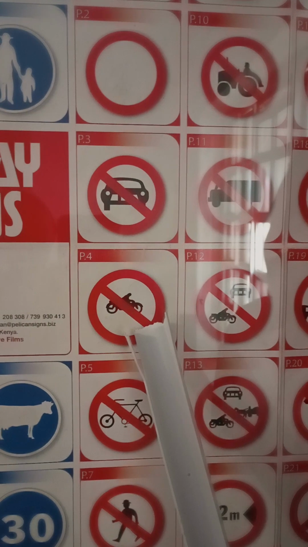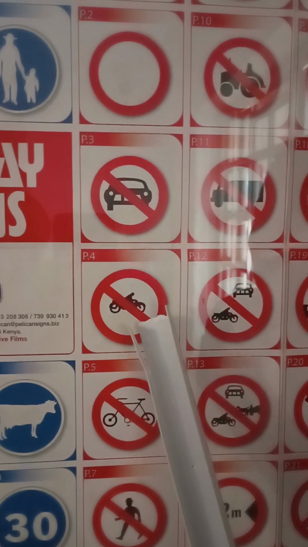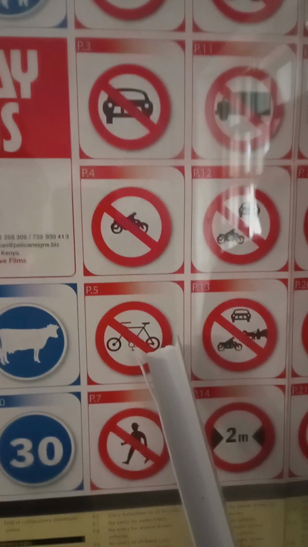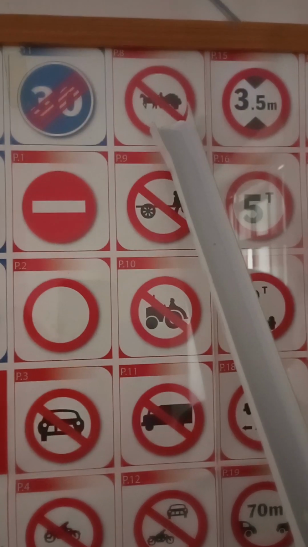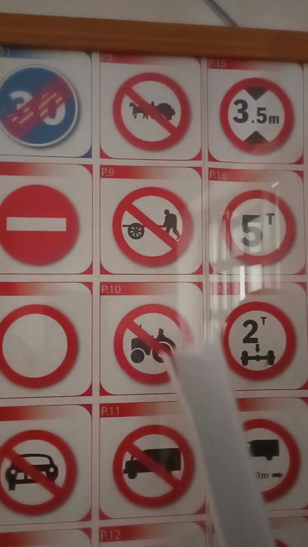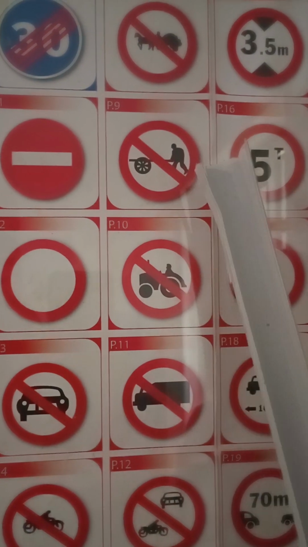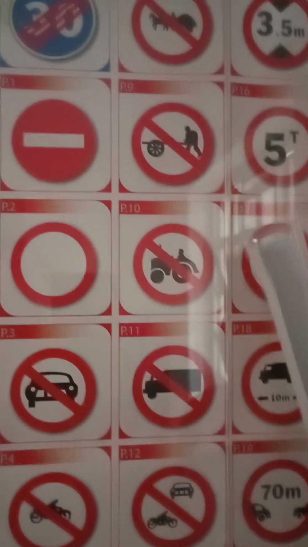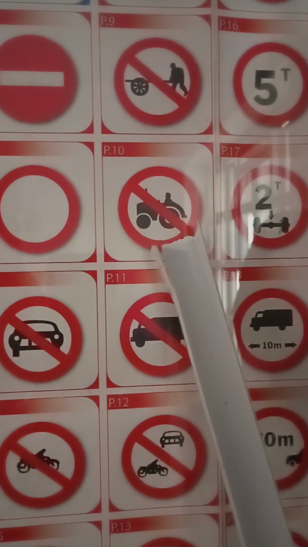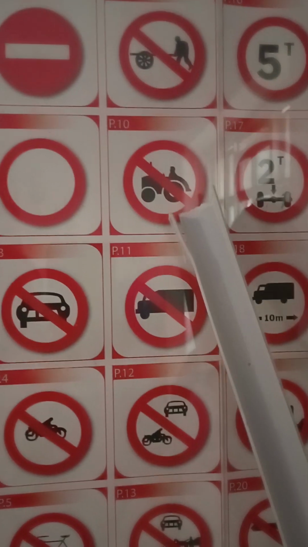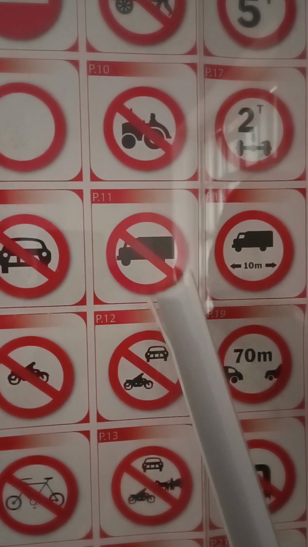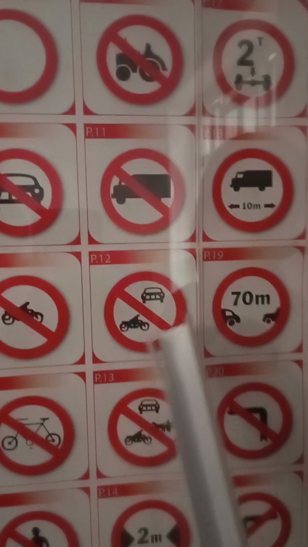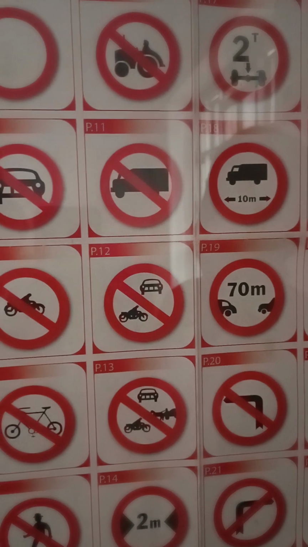This one, no entry for motorcycles. No entry for bicycles. No entry for pedestrians. No entry for animal-driven cars. No entry for hand-driven cars. No entry for farm vehicles. No entry for heavy commercial vehicles. No entry for power-driven machines.